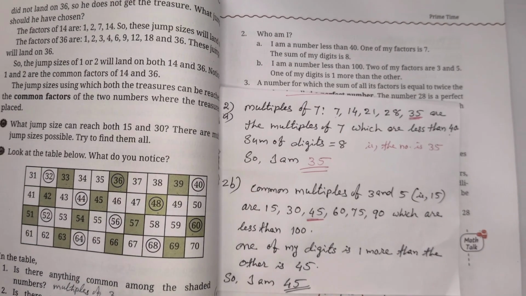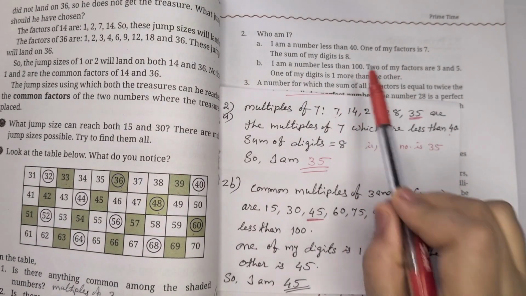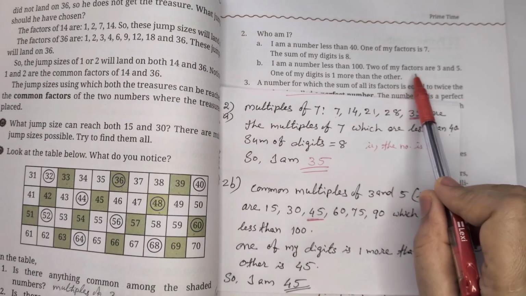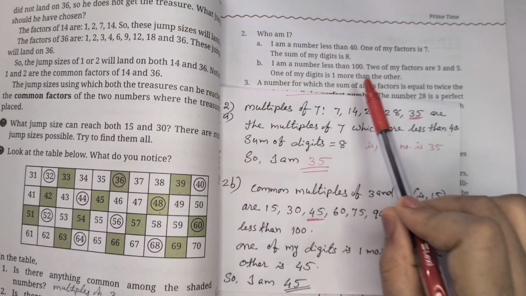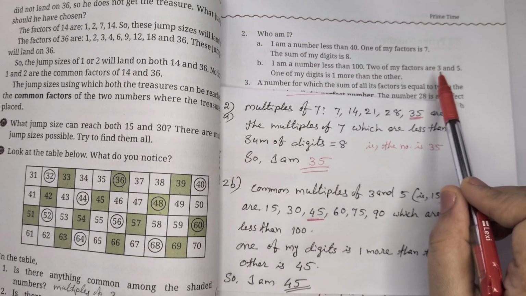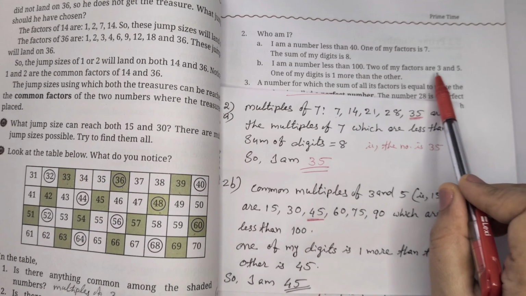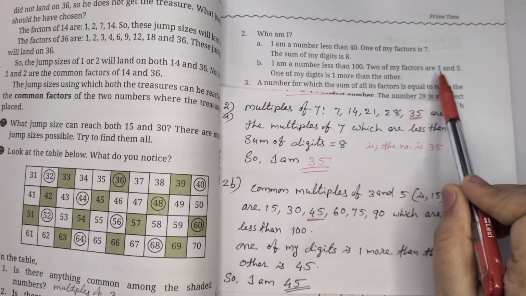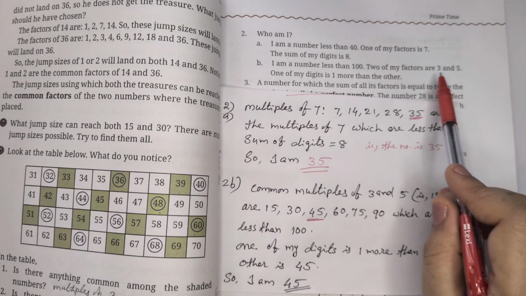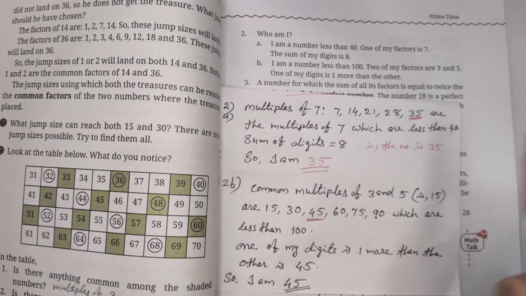Now the second part of that question. I am a number less than 100. Two of my factors are 3 and 5. Two factors are given and the number is less than 100. So we have to find the common multiples of these two factors, 3 and 5. The first common multiple of 3 and 5 is 3 into 5, 15.